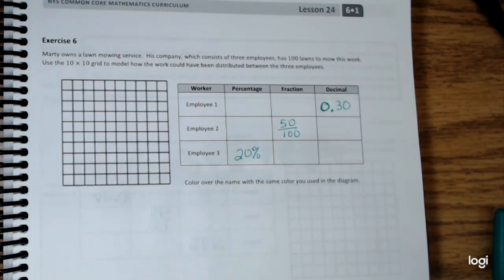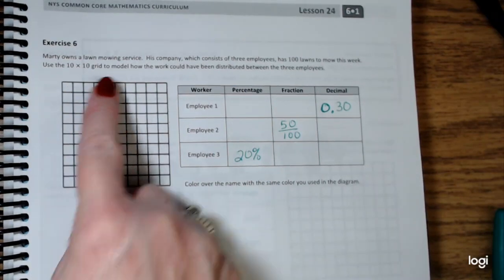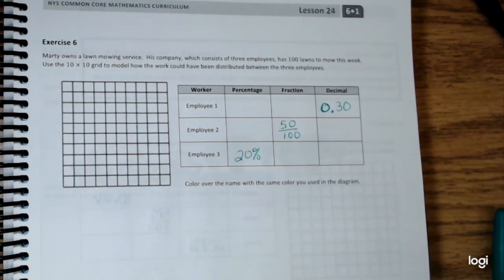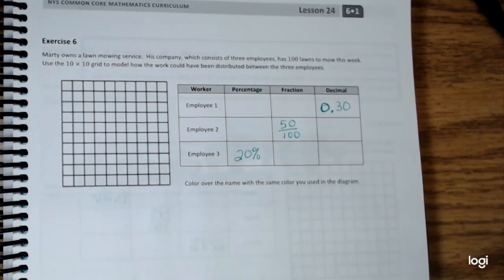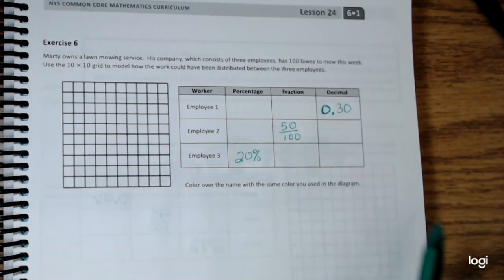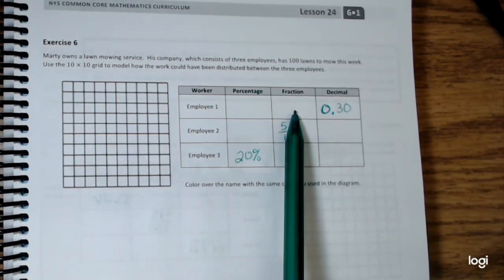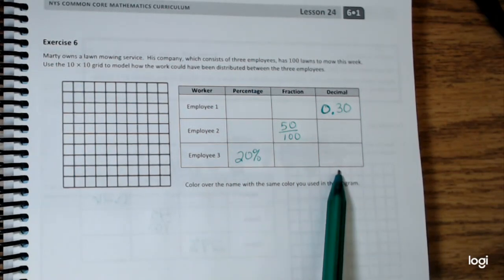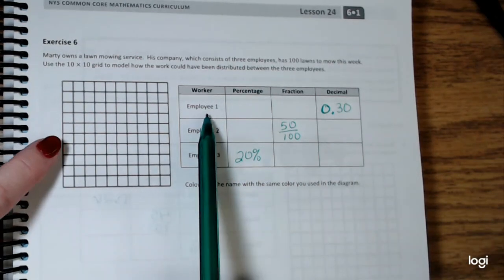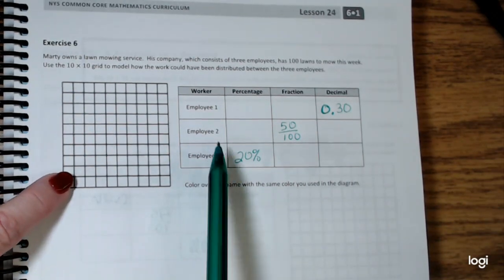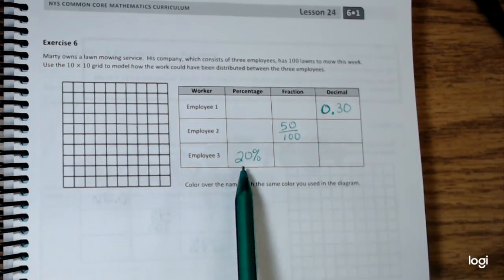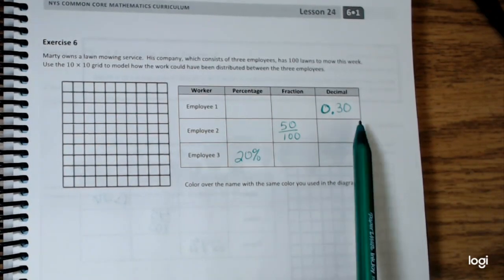You're going to do something very similar to what we did earlier with the apples on the very first page. It says, Marty owns a lawn mowing service. His company, which consists of 3 employees, has 100 lawns to mow this week. Use the 10 by 10 grid to model how the work could have been distributed between the 3 employees. Well, I've given you the 3 numbers that I want you to write, so I want you to fill these in your book. I want you to fill in the missing boxes, and then I want you to pick a color for each employee. So employee 1, pick a color, 2 and 3, and color in your grid to match with this information. So make sure you write this down.